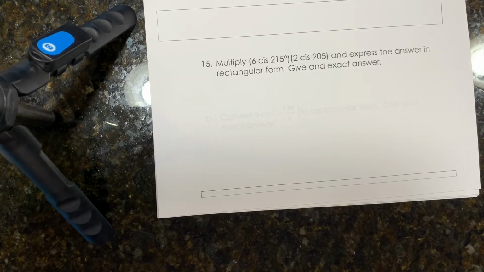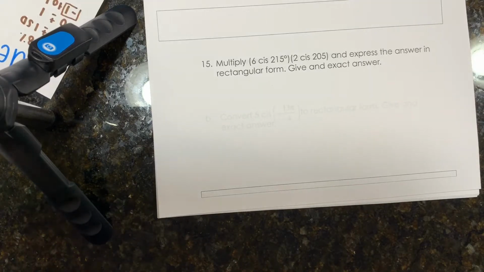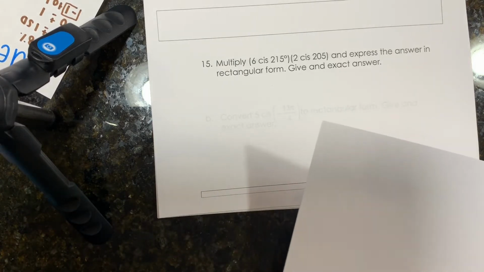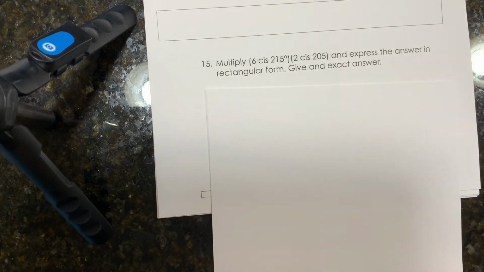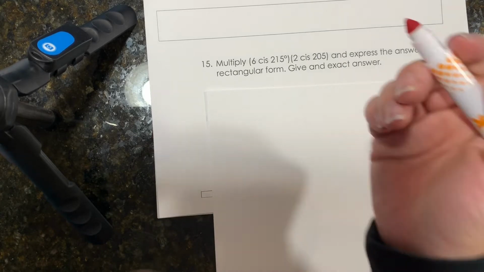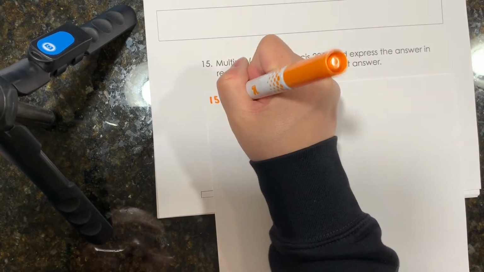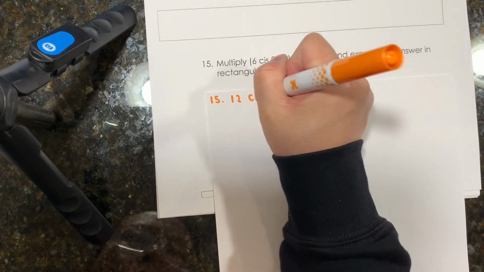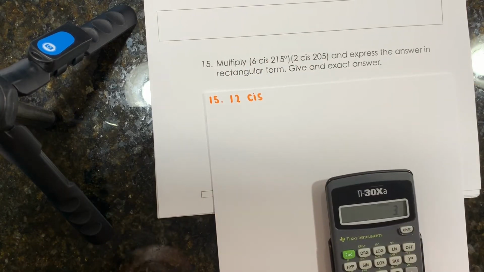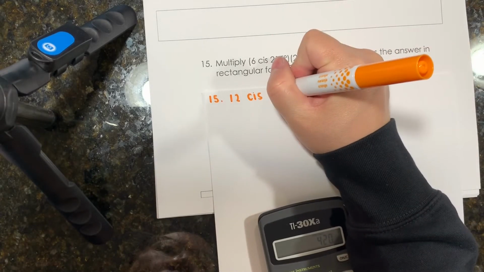Then we're going to look at number 15. So for number 15, we are going to multiply those two together, meaning that you multiply the outside number and then you add the degrees. So this would be 6 times 2, which is 12. And then it would be CIS, and then we want to add 215 plus 205, which would be 420.